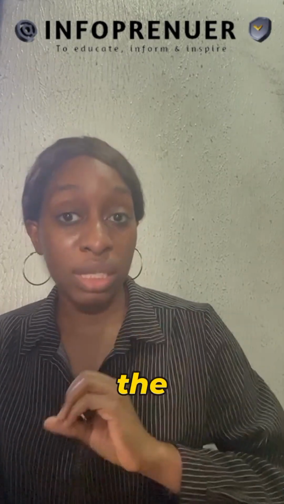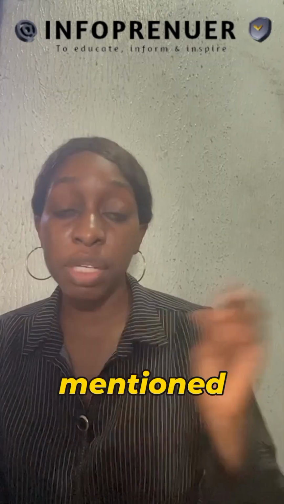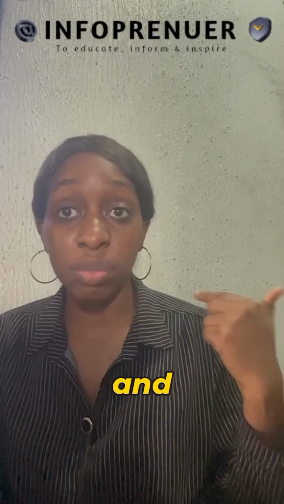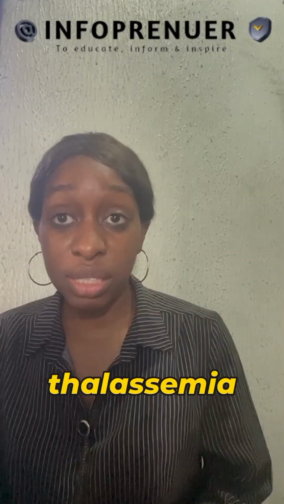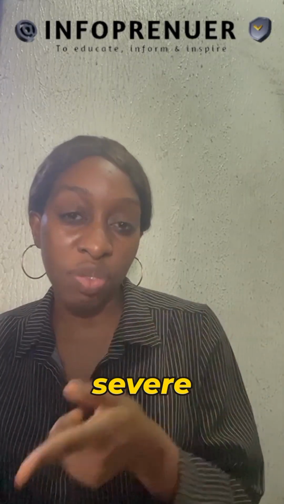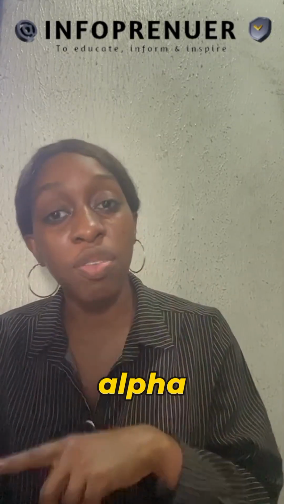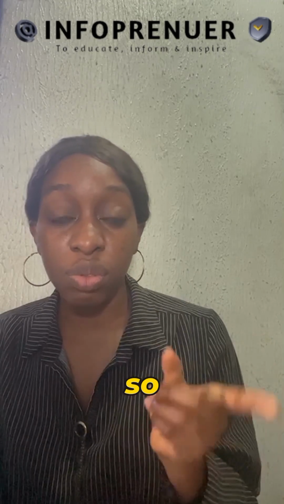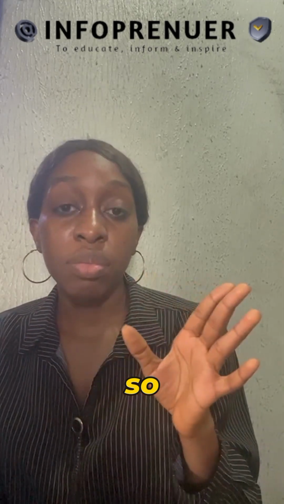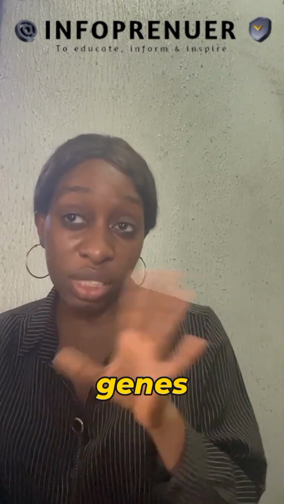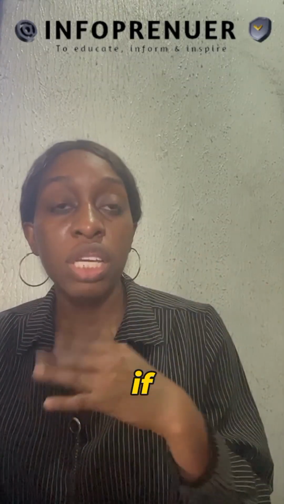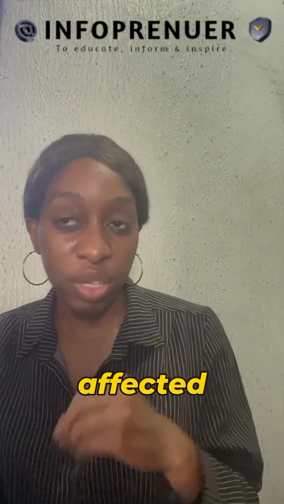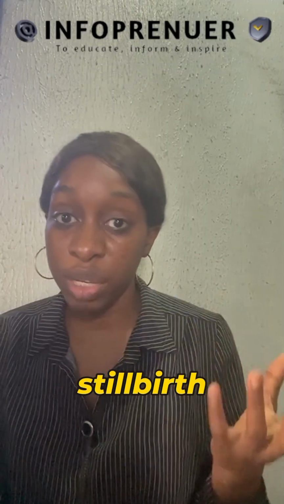So looking at the types of thalassemia, I mentioned there's alpha thalassemia and beta thalassemia. In cases of alpha thalassemia, it's mild to severe based on how many alpha genes are defective. There are 4 alpha genes, so if all these 4 genes are affected, it usually causes stillbirth.